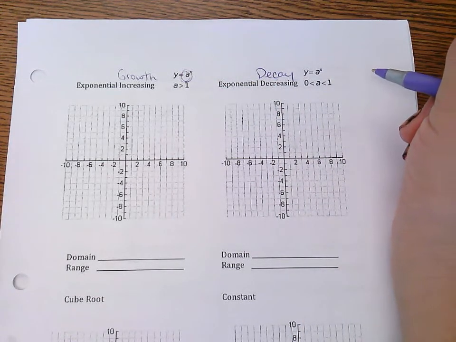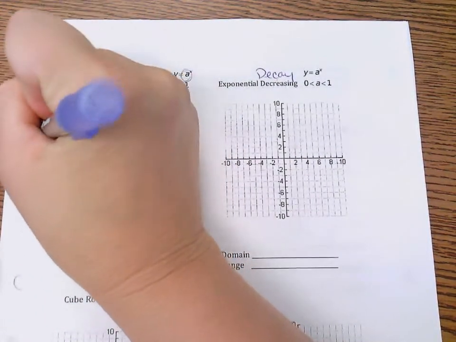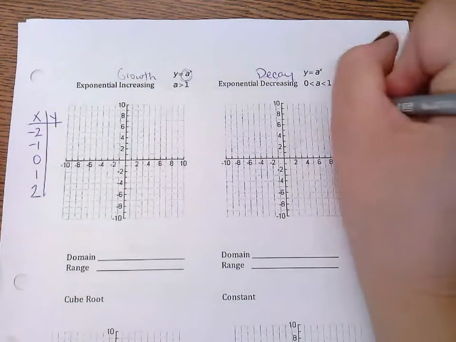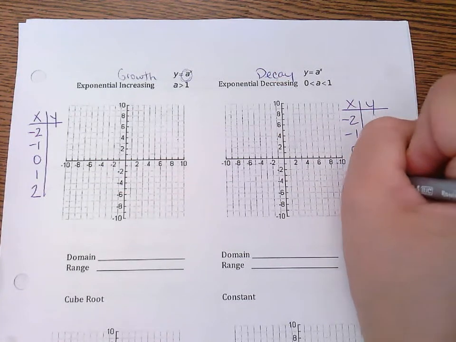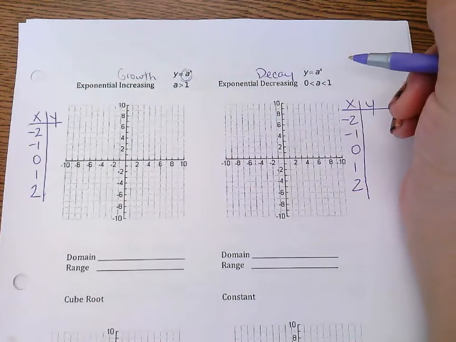So to graph these functions, I wanted to make a table of values just so you have the numbers written down. -2, -1, 0, 1, 2. And the beauty of being virtual is you could always pause the video and take your time to graph these.